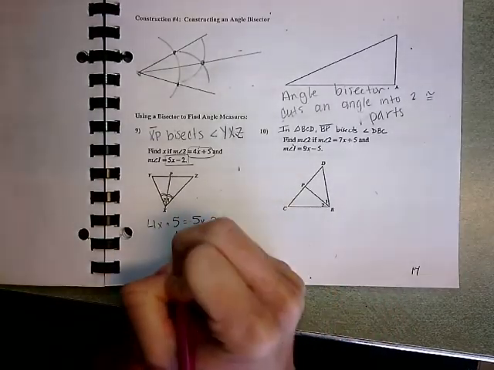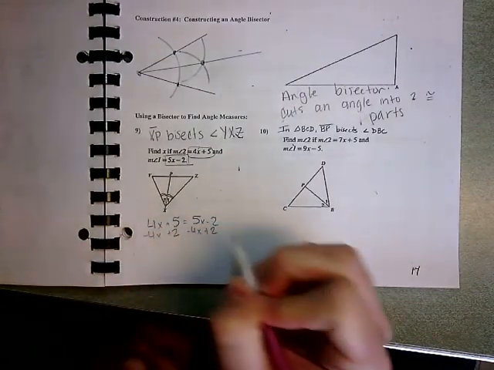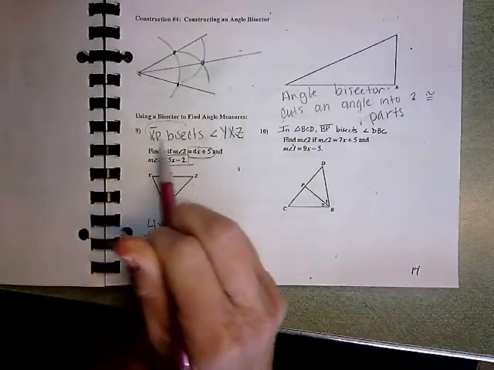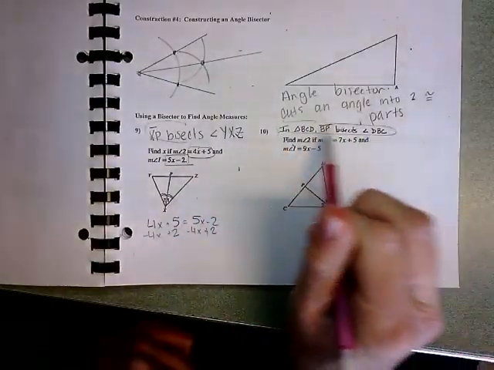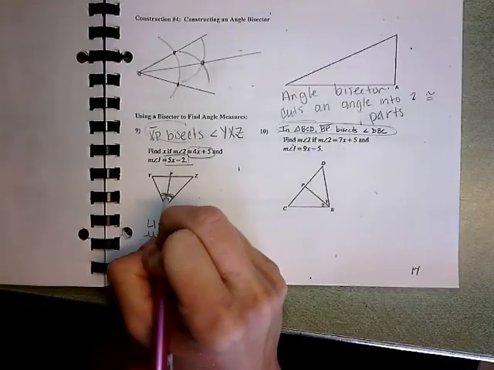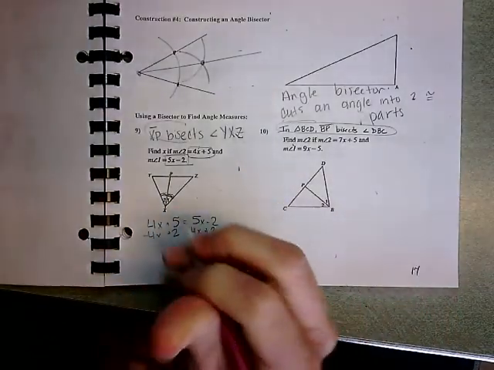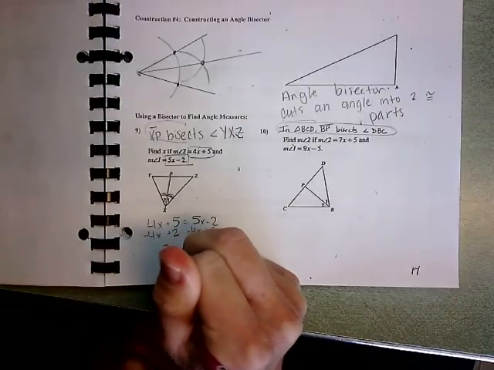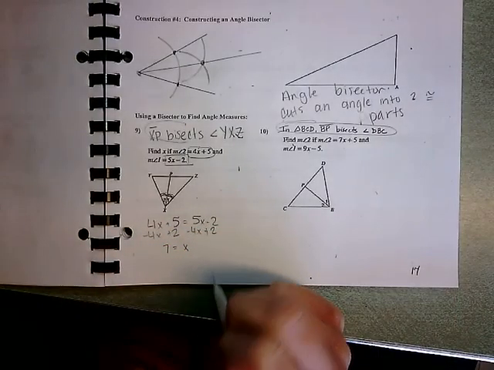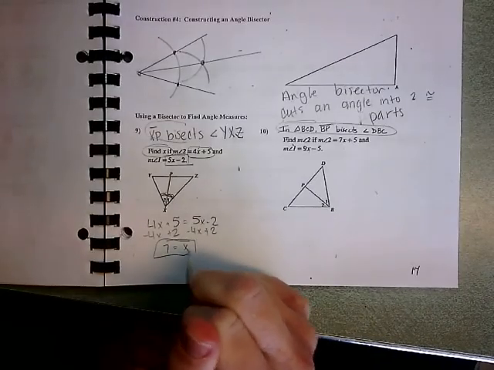Now, we can't always assume that the angles are congruent. So you either have to be told, like in this one, that something bisects the angle, or you have to be shown in the diagram that those two angles are congruent. All right, so now we have 7 is equal to x. Our question asks us for x, so this is my answer.